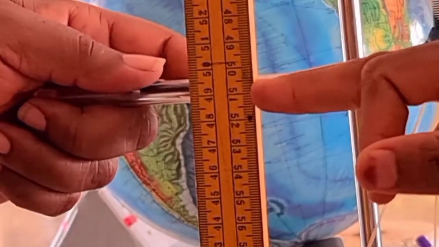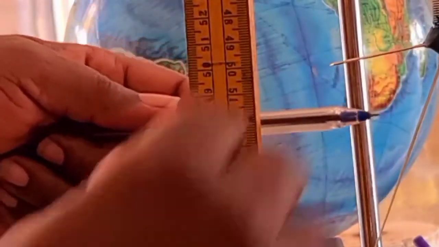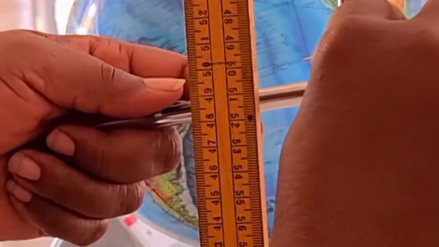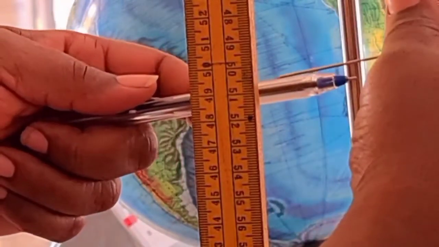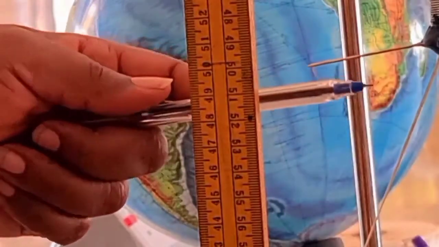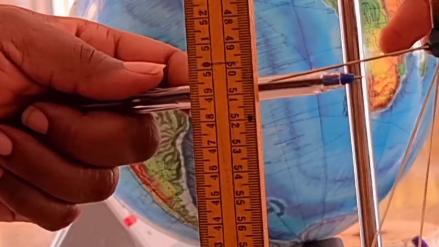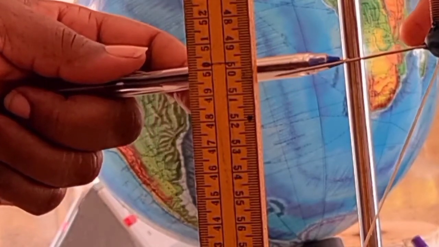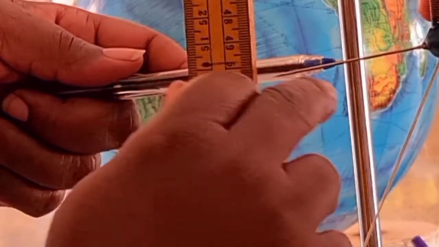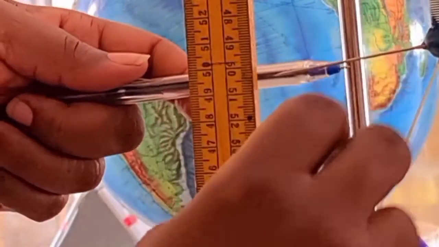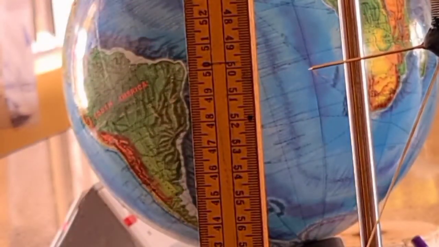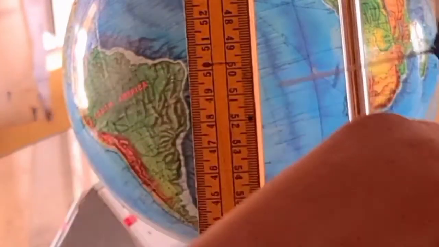You can say 50. You remember your pointer. Make sure you always allow your pointer to point. This is around 50. Then you put the second one.